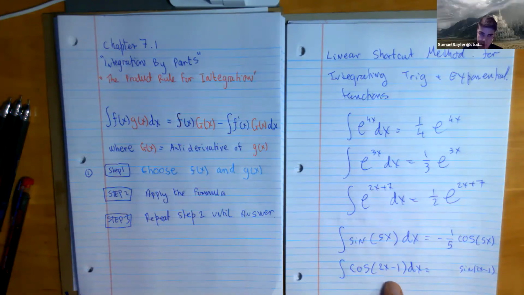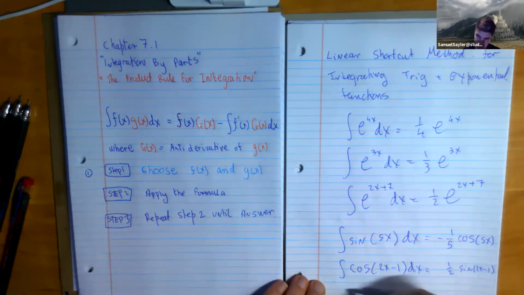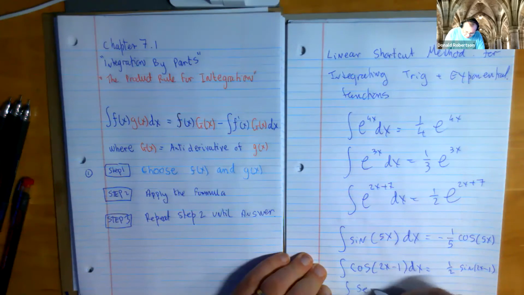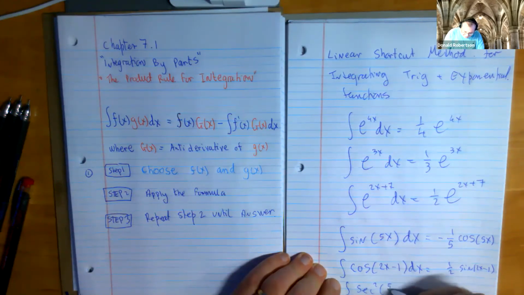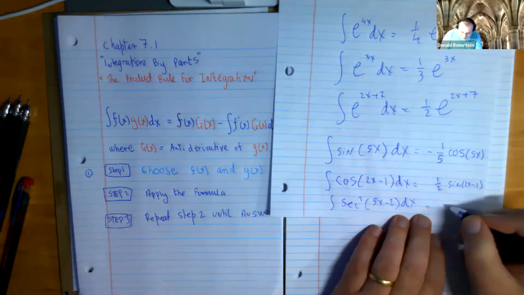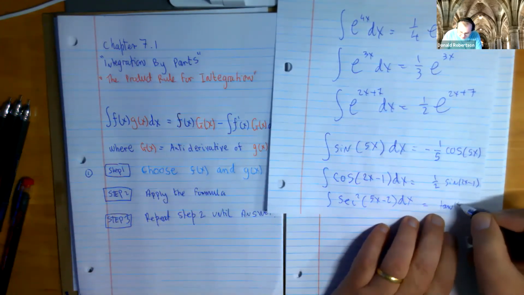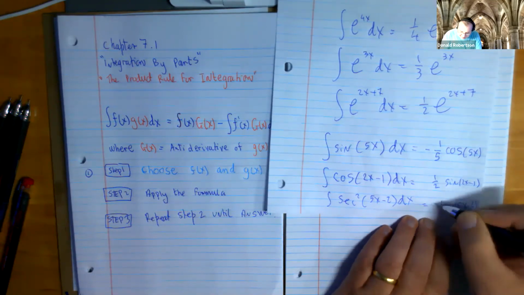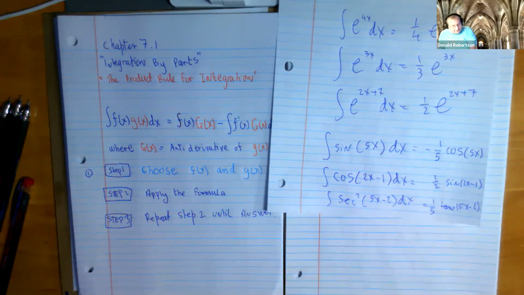Or 1/2. You can do it for things like this as well. Because isn't the integral of a secant squared a tangent? And won't the 5x minus 2 get me a fifth? Have you seen that this shortcut just cuts down your workload?